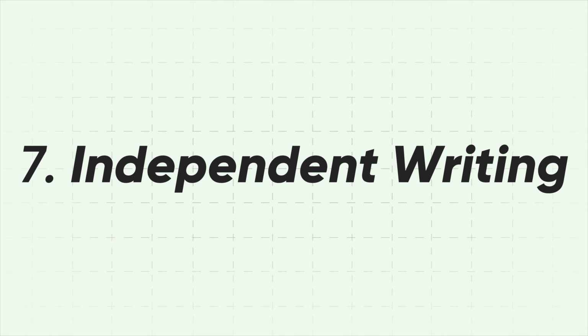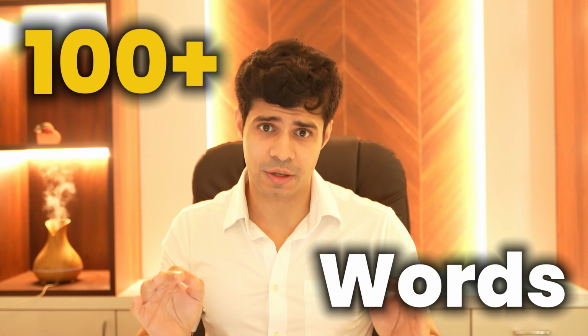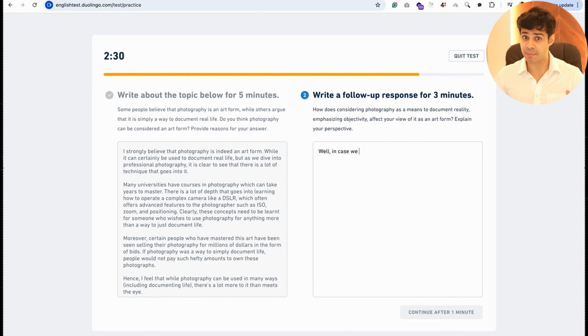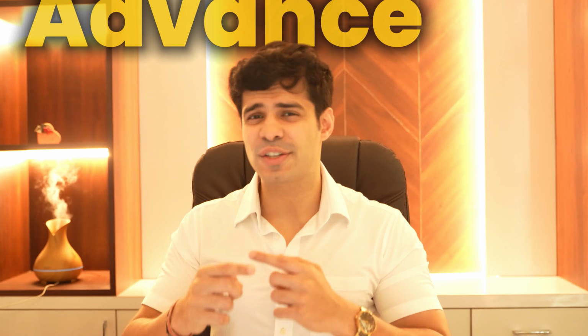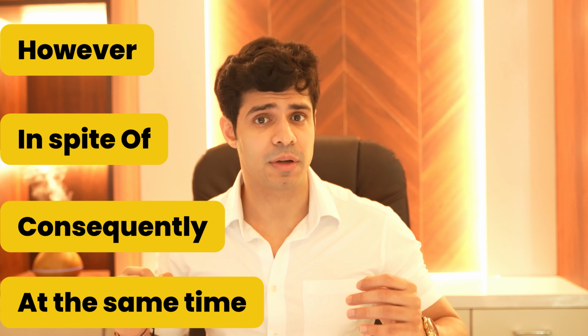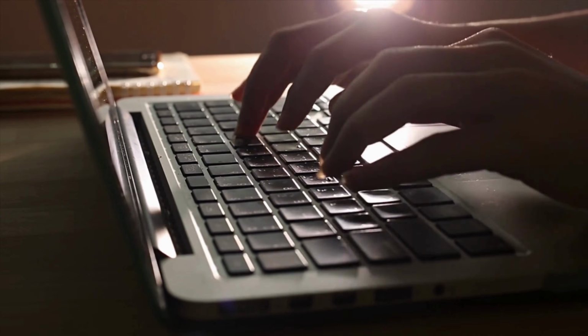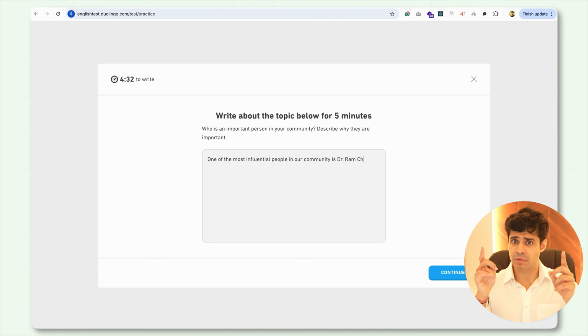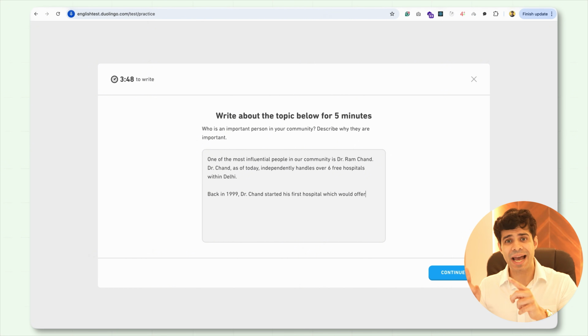Number 7, independent writing. Again, you want to write at least 100 words for this one. It's a bit longer. You get more time as well. You want to use advanced vocabulary, and also you want to use transition words such as however, in spite of, consequently, at the same time. These smoothen your writing and it makes it look just a little bit more consistent. My idea of structure for this is to write an introductory paragraph, then an example paragraph, and then the conclusion. You'll see me do this, by the way.